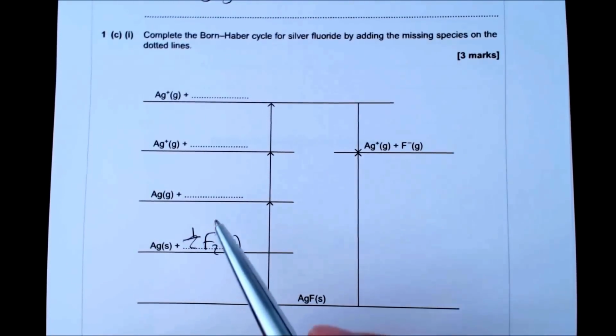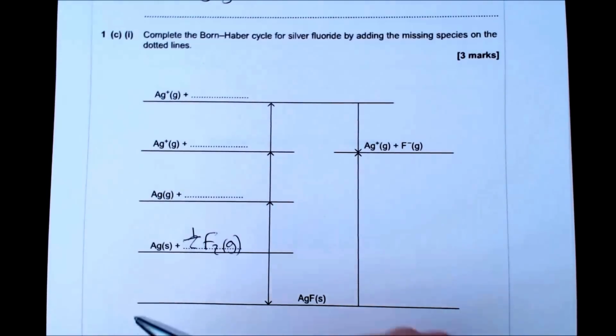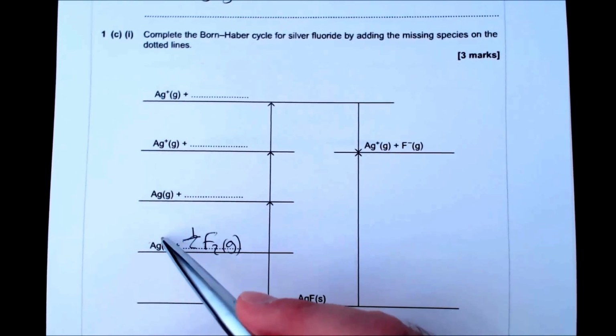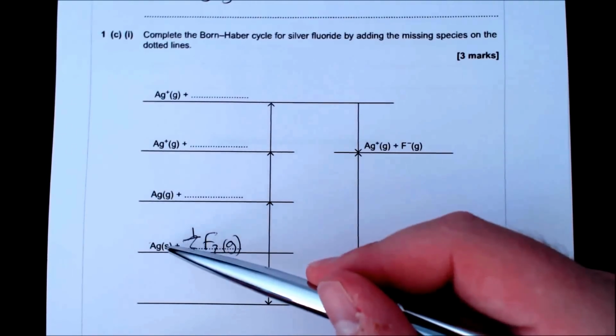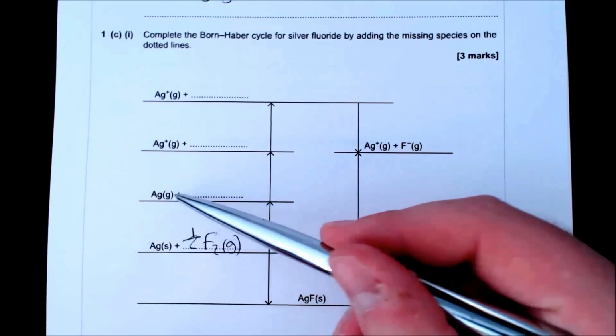Okay, and then if we go on to the next one up, now you can see here that the silver atom has been atomized. So this is atomization. So this has gone from a solid to a gas.